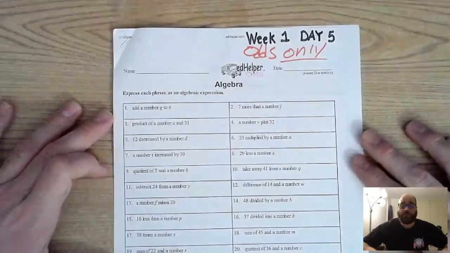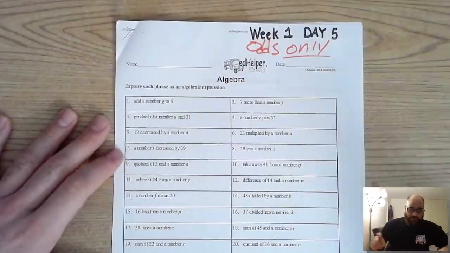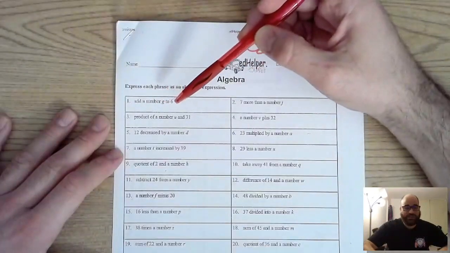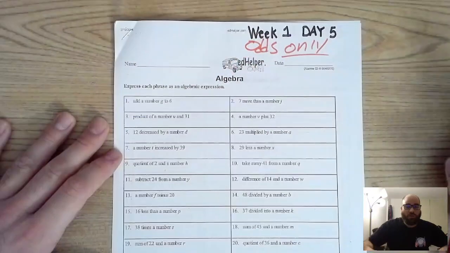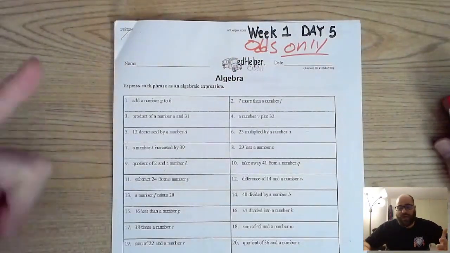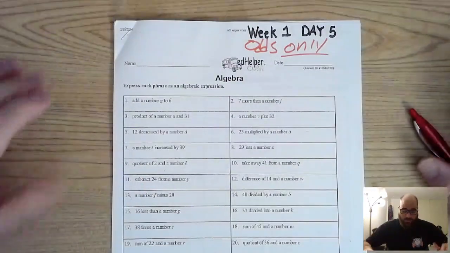This first page is creating a numerical expression. So you can see that in some of them, if you're adding a number G to 6, you can think about what that means. Remember, addition is in the word, but all of the words that we're going to need to use: product, right? What does product mean? What is a factor? What is a quotient? What is a divisor? What is a dividend? All those fun math words.